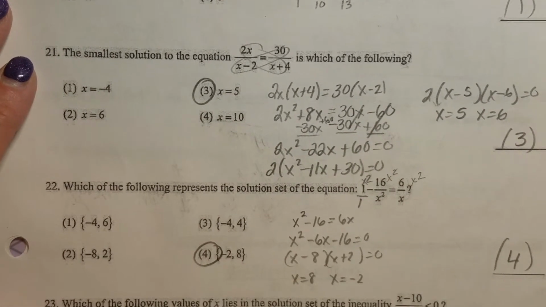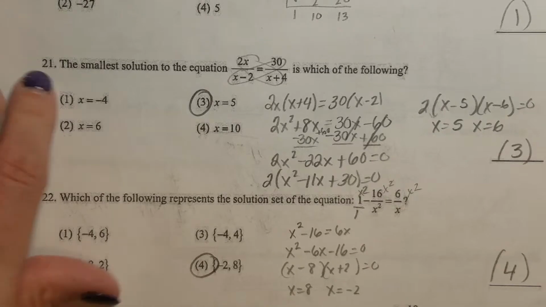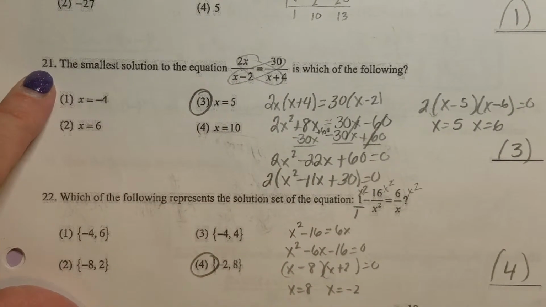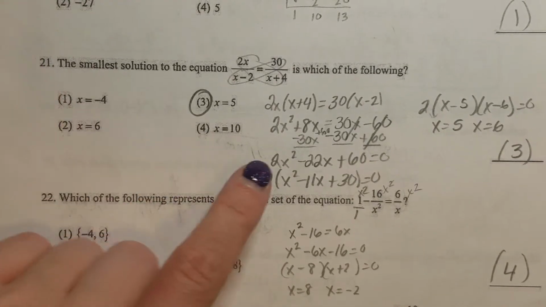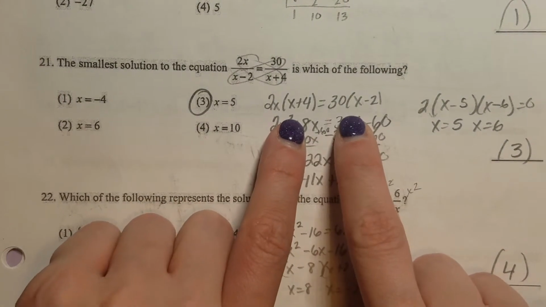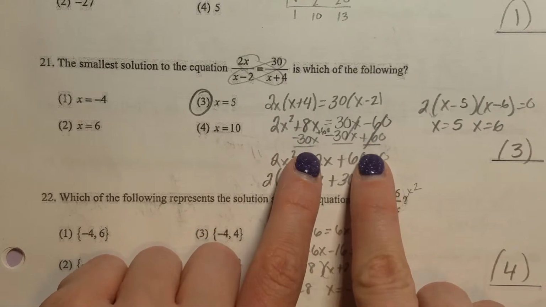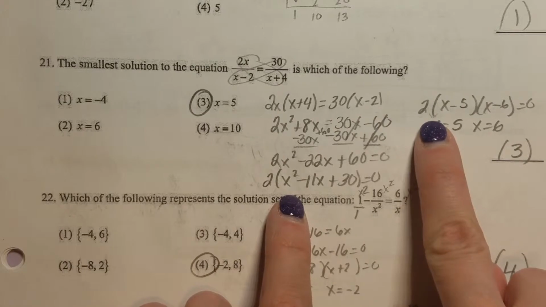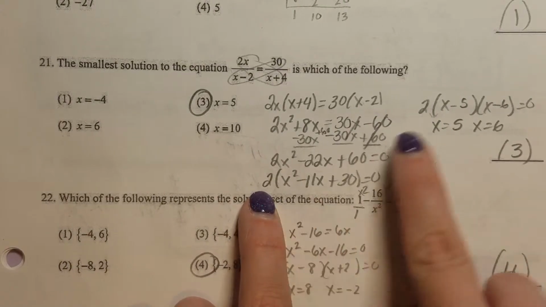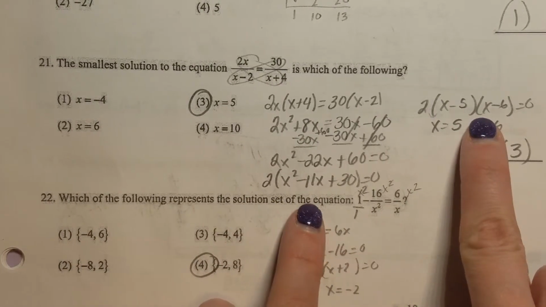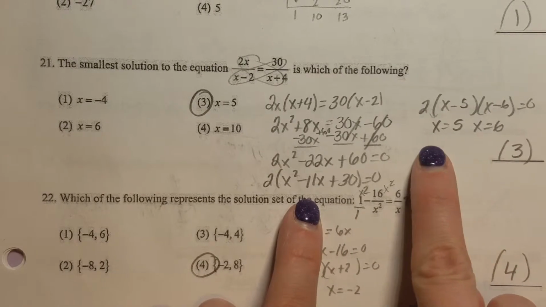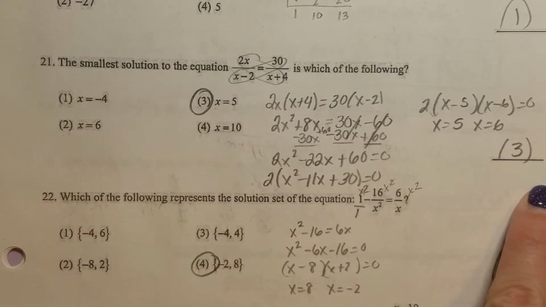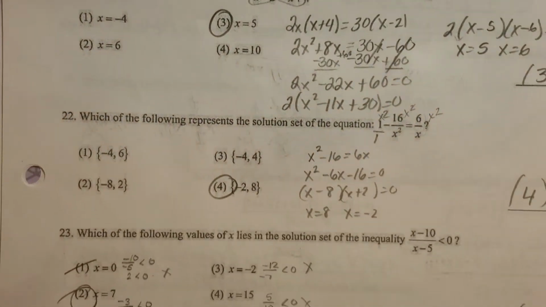21 will be something on test 10b, where you have to realize that an equal sign between two fractions is called a proportion, and we solve proportions by cross multiplication. So you want to cross multiply, do your distributions, get all the x's on the same side, and then start to factor. You had to GCF out that 2, and then factor that trinomial. You got 5 and 6. They said, what's the smallest solution? So 5 is the smallest out of those two choices there.